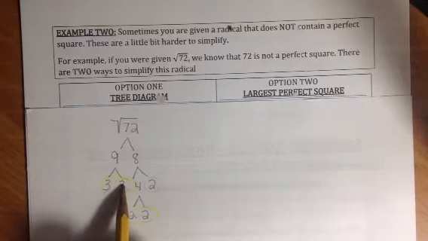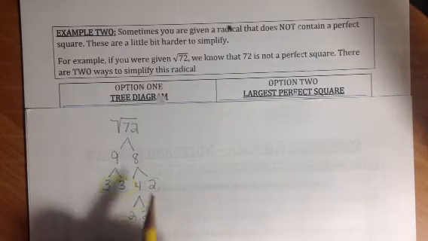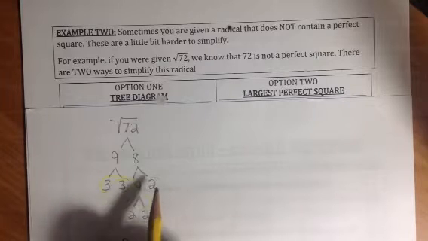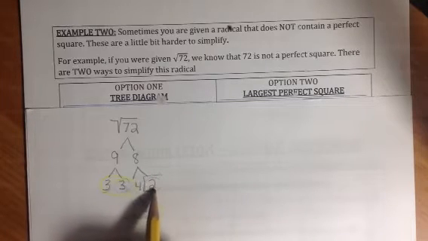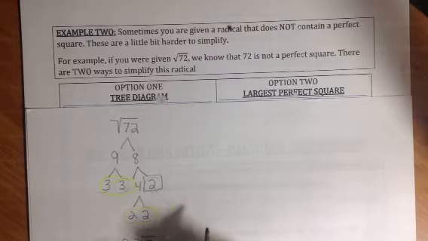If a group is circled, you write one of those numbers outside the radical, because that's like saying the square root of 3 times 3 is 3. The square root of 2 times 2 is, this is 4, so this is 2. Now if you notice, I have one number here that didn't have a pair, and that has to stay under the radical. Okay? So we circled a group of 3's and 2's, so the 3 and 2 come out of the radical. The other 2 has to stay inside.